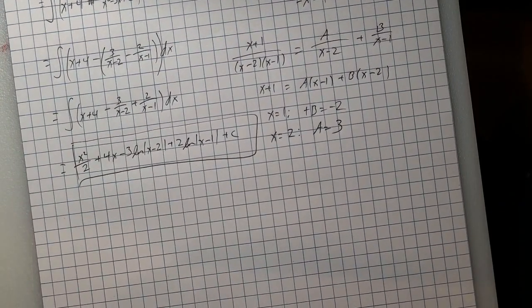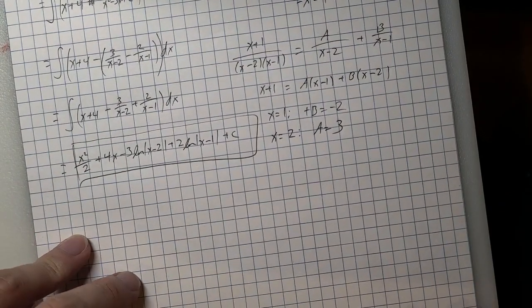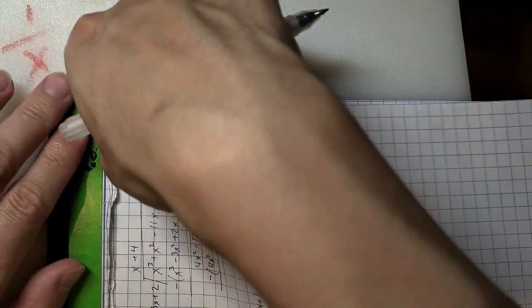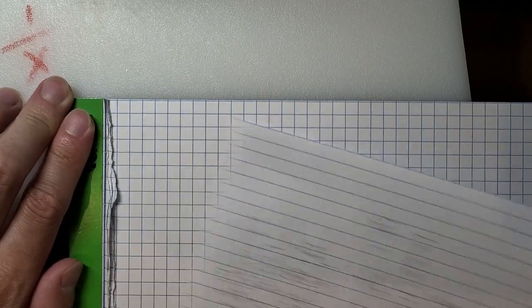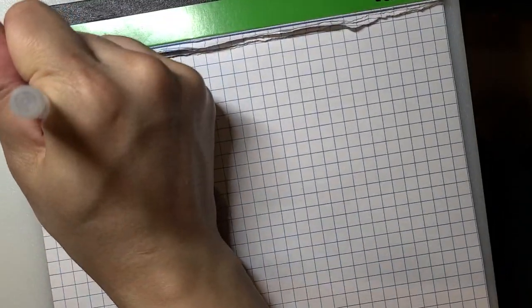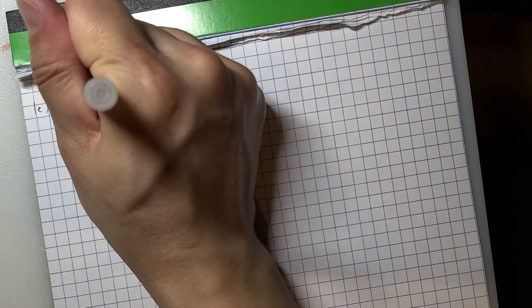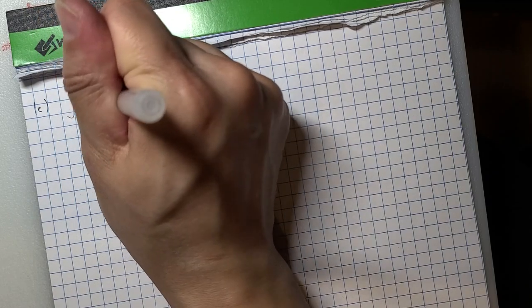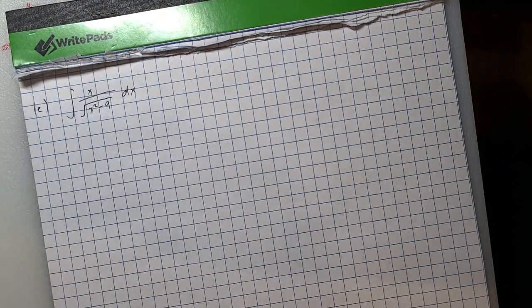All right. Let me move on to another page. I'm not sure if I can fit the next problem on here. Okay. So 1e, we have the integral of x over square root of x squared minus 9 dx.